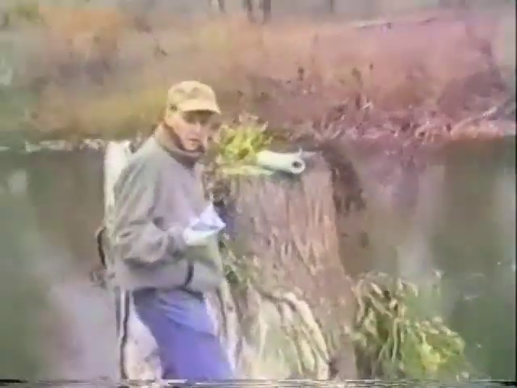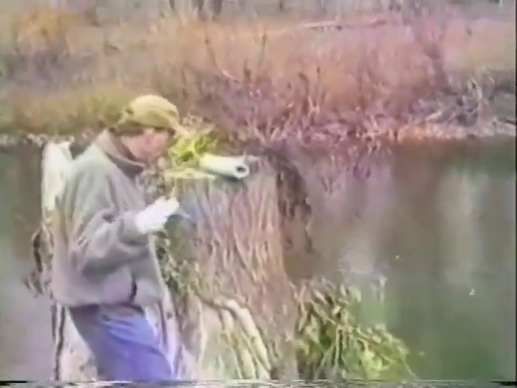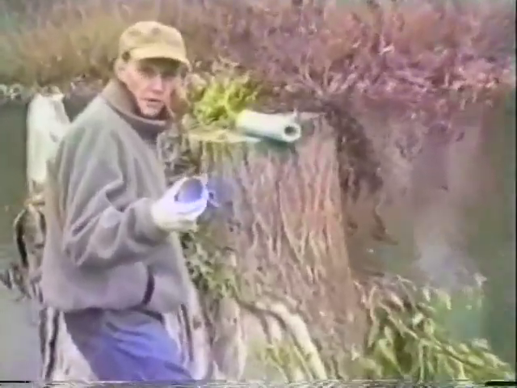Holes drilled in the stump. They're all going down about a 45-degree angle. We're going to be able to use this little funnel, we hope, to get the spawn right down that hole real conveniently.